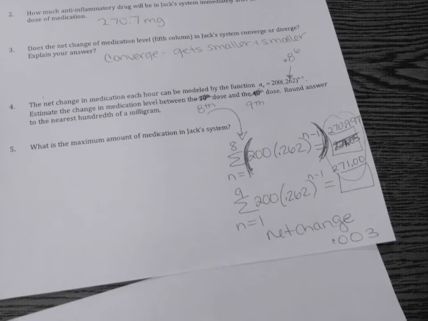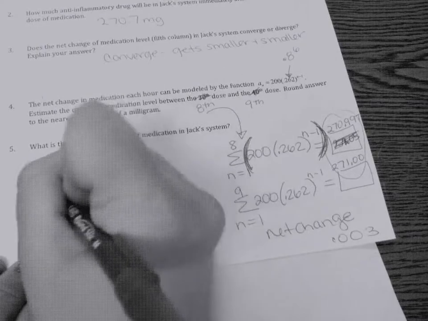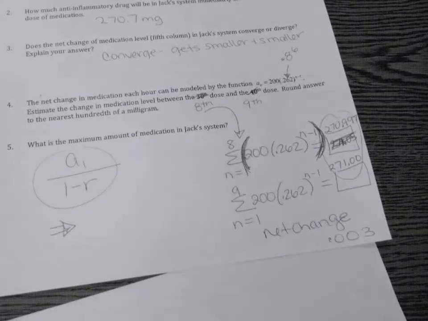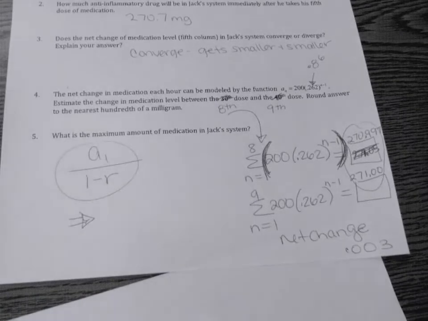Formula that we did on containment ponds: A sub 1 over 1 minus R. What's the maximum amount in his system? You know what the original amount is, A sub 1, and you know what the ratio is. So calculate it for me. What's the maximum amount that's going to be in his system?